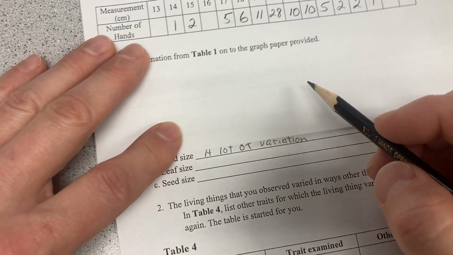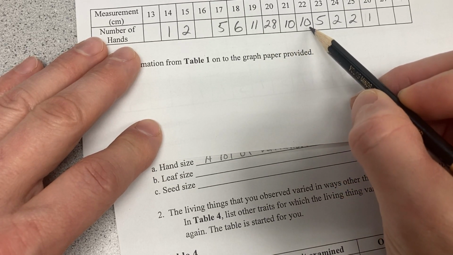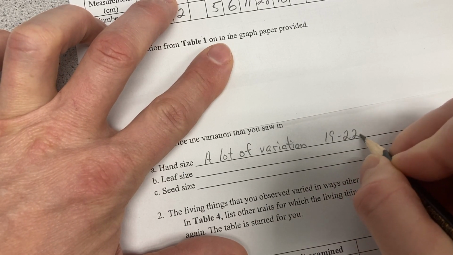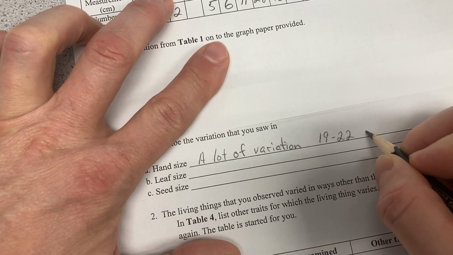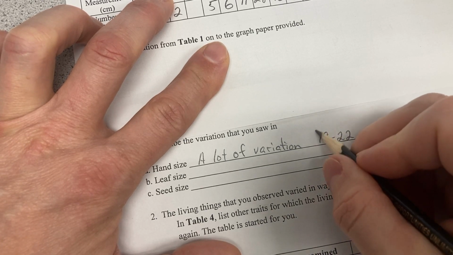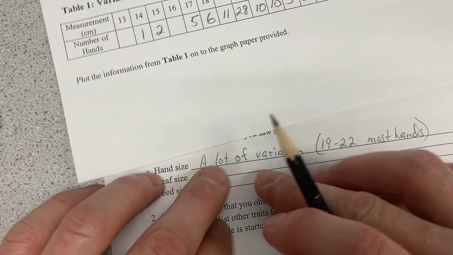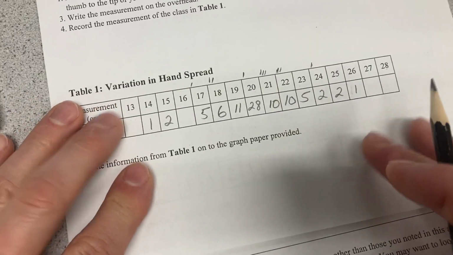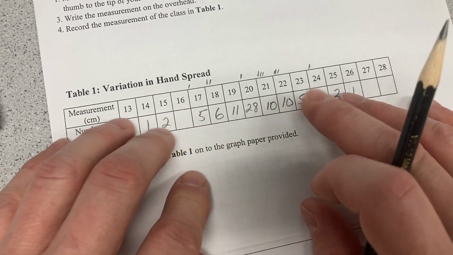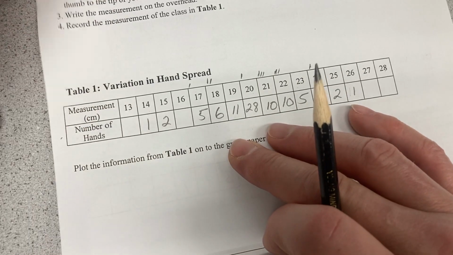And if I were going to pick a spot where I had most of my hands, it would probably be somewhere between 19 to 22 millimeters or centimeters, okay? Keep in mind that there are outliers. There are some that are much bigger and some that are much smaller, and that's going to be important to what we talk about. But there was a core in here where they were at about that same size.